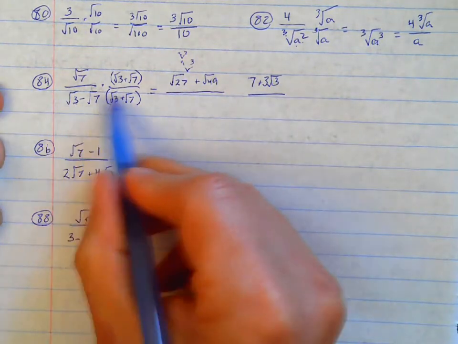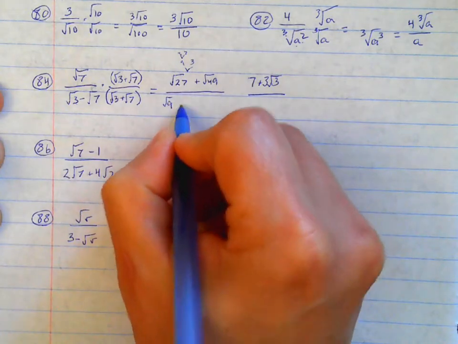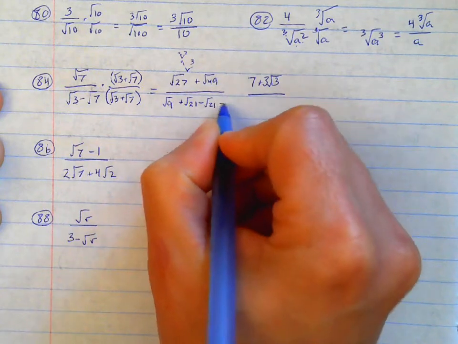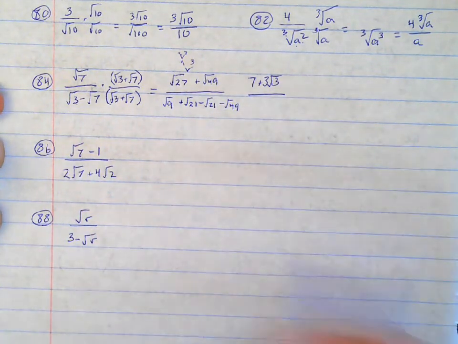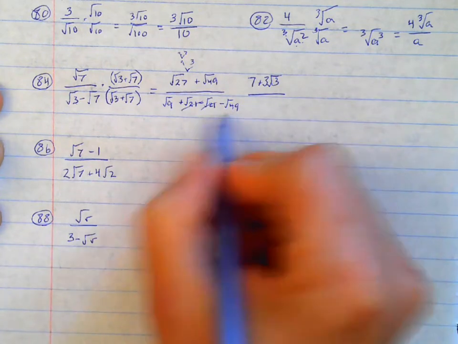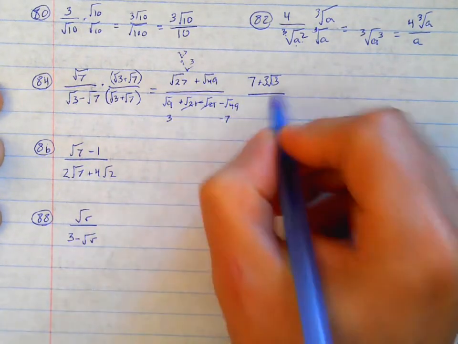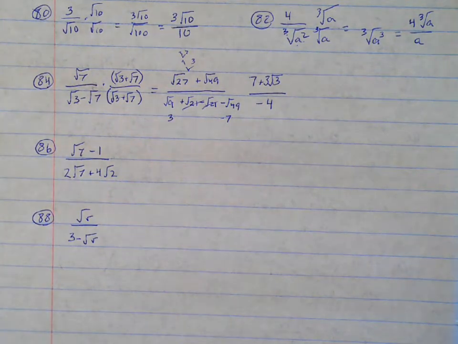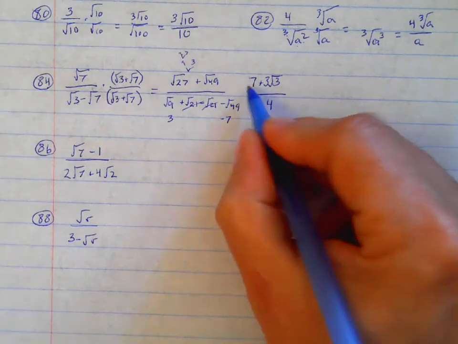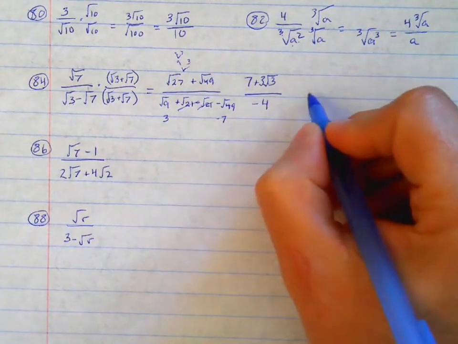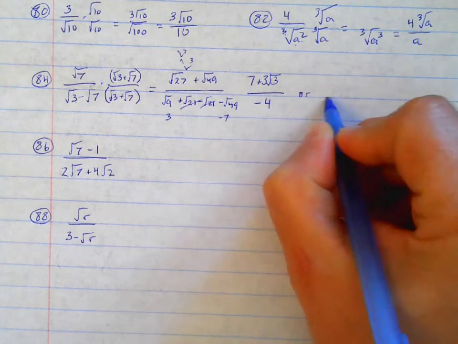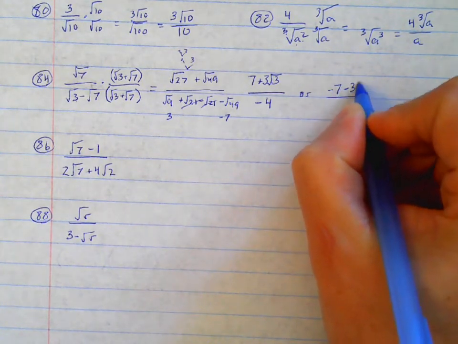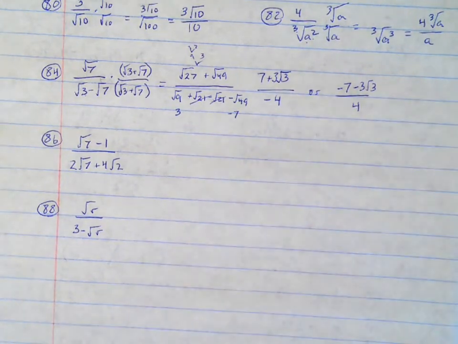On the bottom, we have the square root of 9 plus the square root of 21 minus the square root of 21 minus the square root of 49. Middle terms cancel. Square root of 9 is 3, square root of 49 is 7. It would be negative 4. Yeah, you could put the negatives through on the top too. A lot of times we see this. So if I take the negative from the bottom, you could put it out front, or negative 7 minus 3 square root of 3 over 4. Sometimes you'll see it like that too.